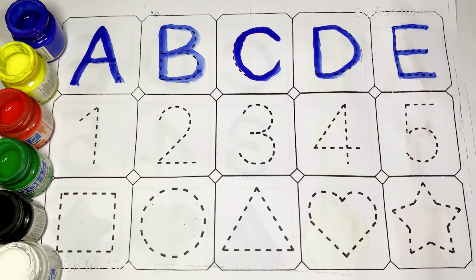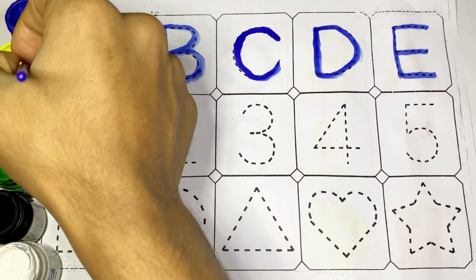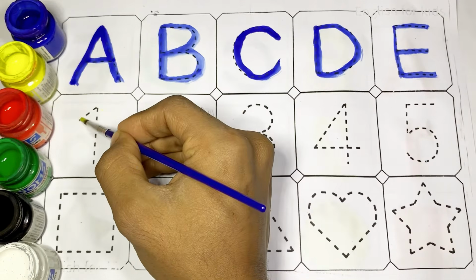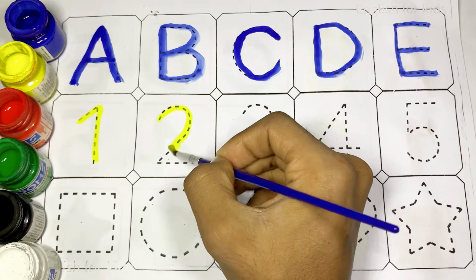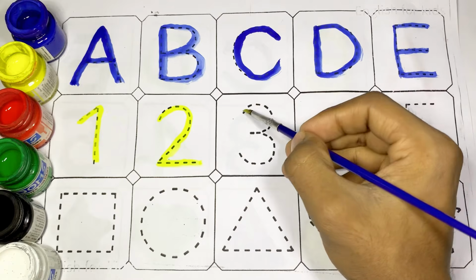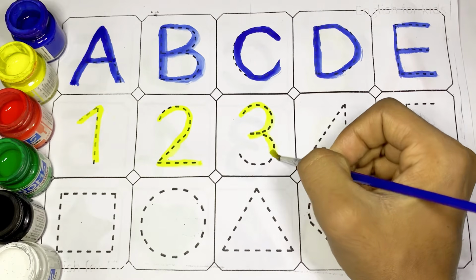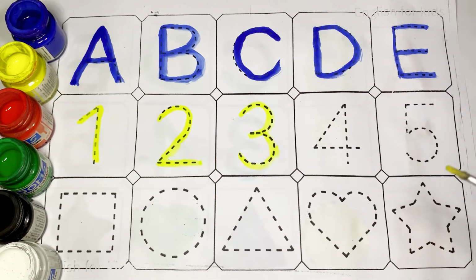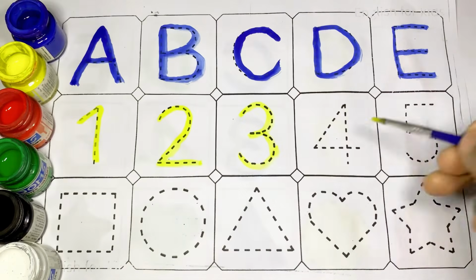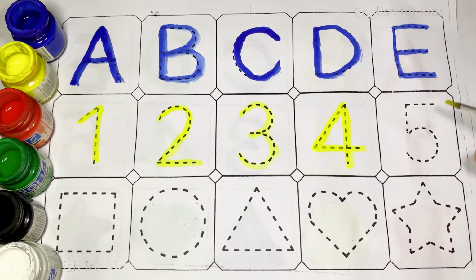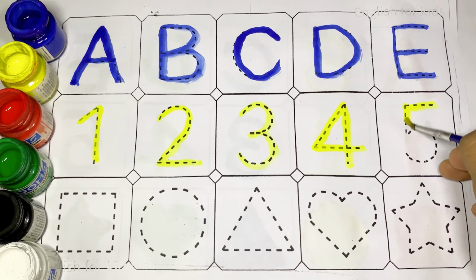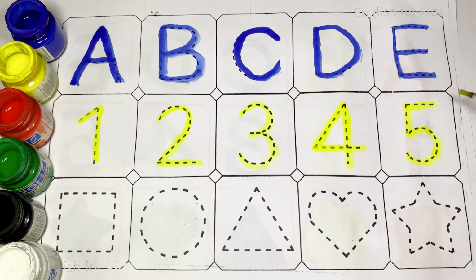Now here are numbers. And first here is 1. The number 1. And here is yellow color. O N E, 1. 2. T W O, 2. 3. T H R E E, 3. Kids, again use yellow color and draw 4. F O U R, 4. 5. F I V E, 5.